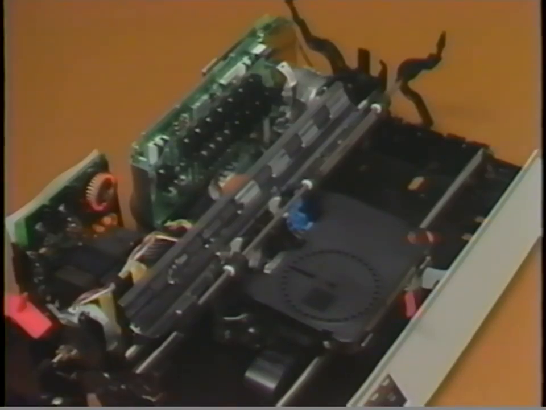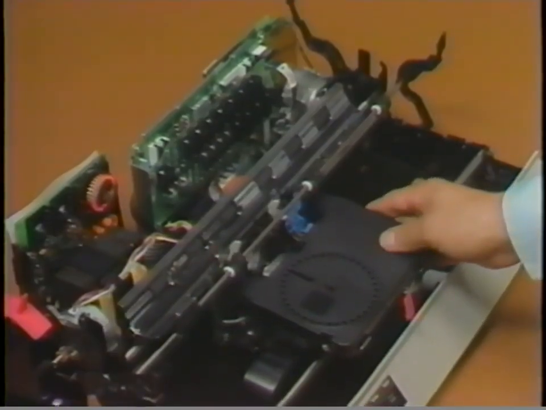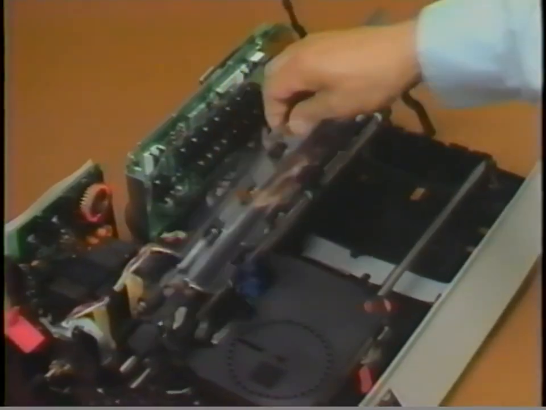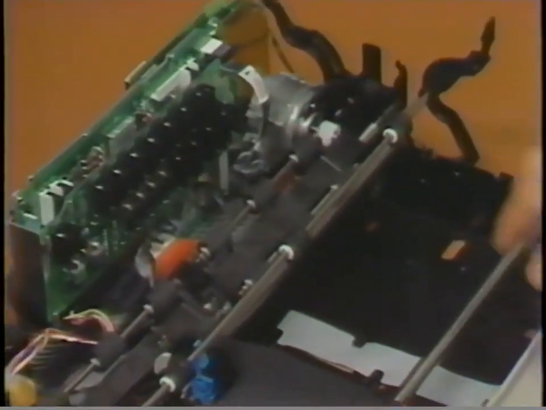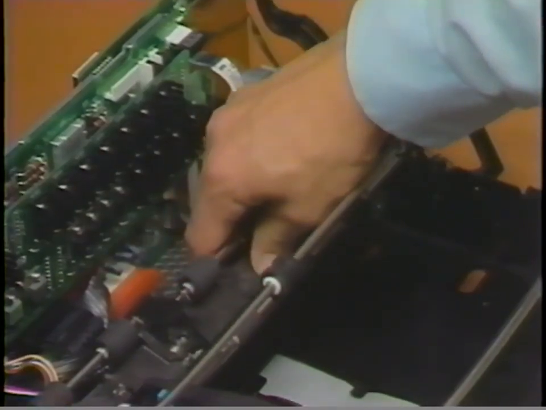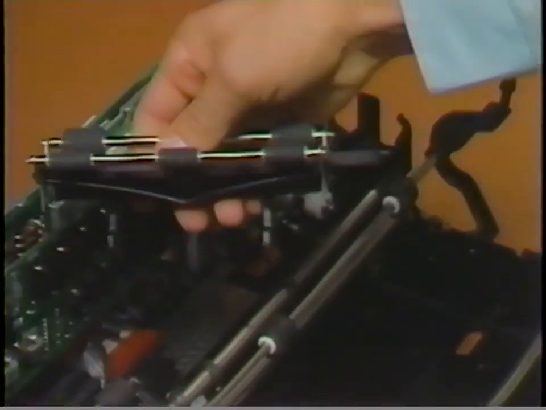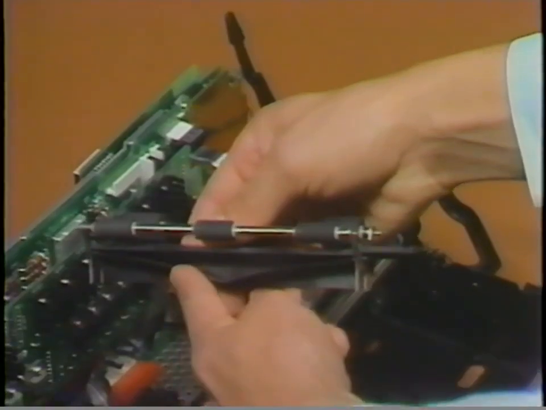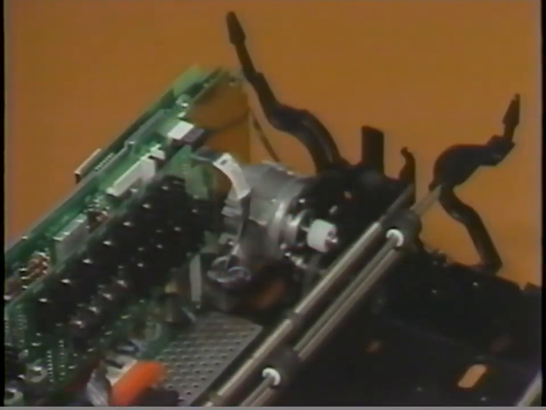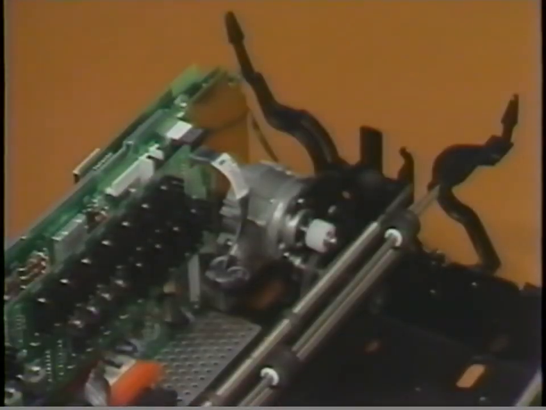Now let's see how to remove the paper feed assembly. First, remove the deflector. Press down on the center of the paper feed roller assembly and rotate it top to front and lift it from the machine. The leaf spring provides the feed roller pressure on the platen. Anytime you have to replace defective feed rolls, always replace both paper feed roller assemblies.